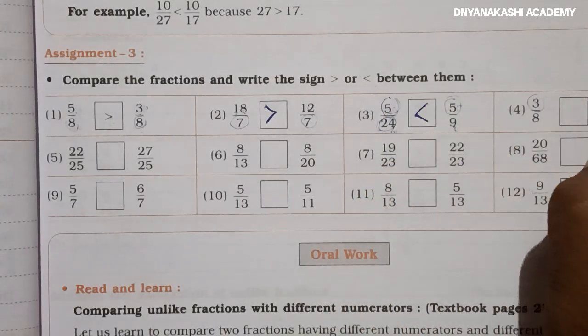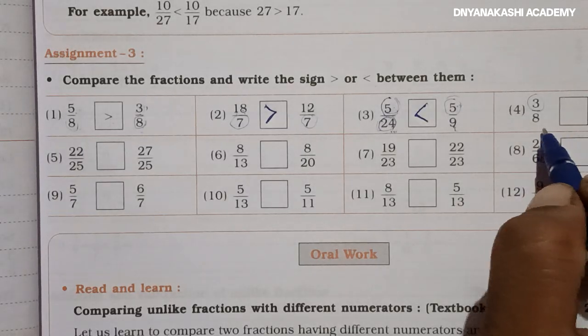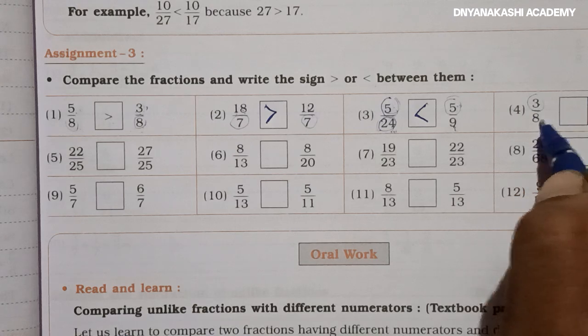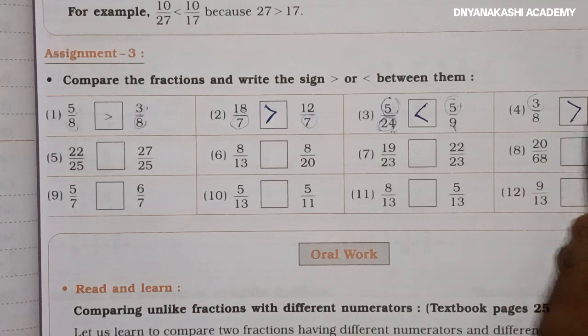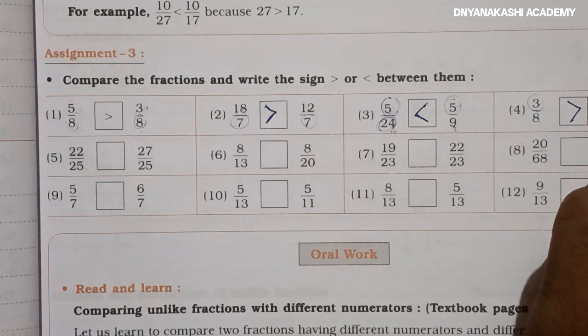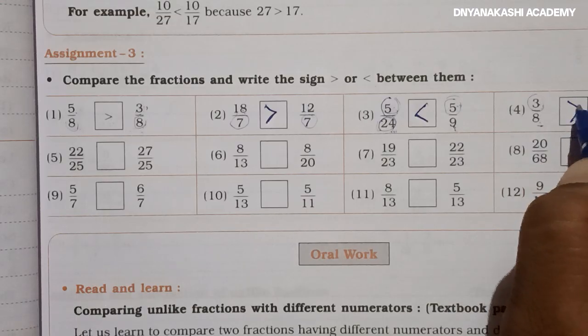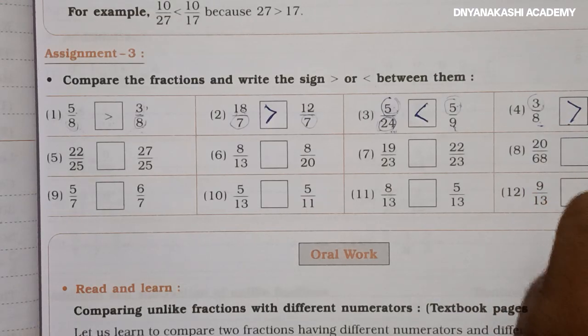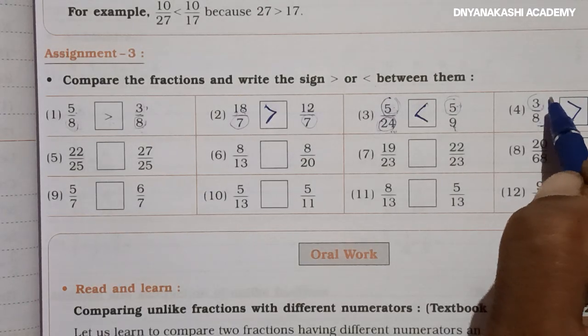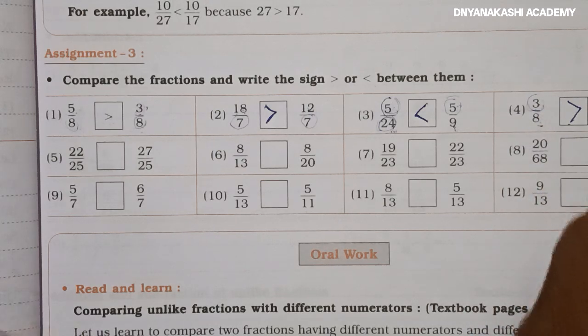Here also the numerator is the same. Which number is small? 3 by 8 is greater than 3 by 11 because the numerators are the same here. 11 is greater than 8, but 3 by 8 is greater than 3 by 11. We compare the two fractions. When the numerators are the same, whichever denominator is large, that fraction must be smaller.